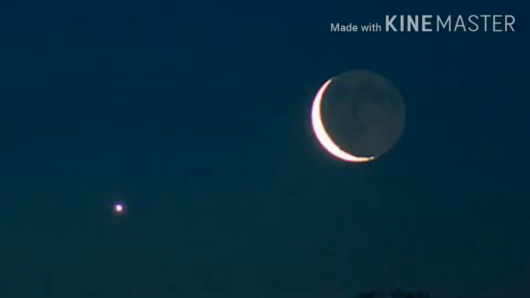After 2 to 3 days, we can see some part of the moon. You know what that is? Yes. This phase is called the crescent moon. Do you know its shape? It's just like a piece of nail. Yes, children. This phase is called the crescent moon.